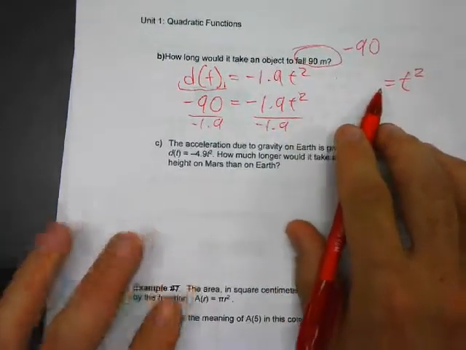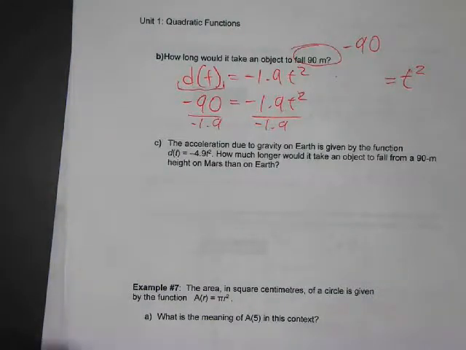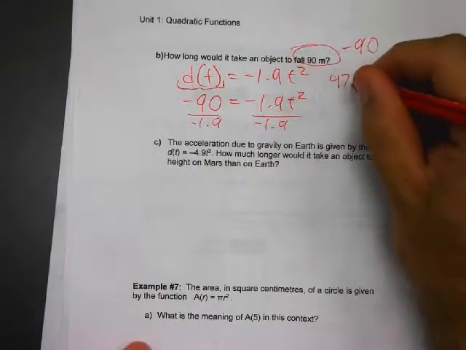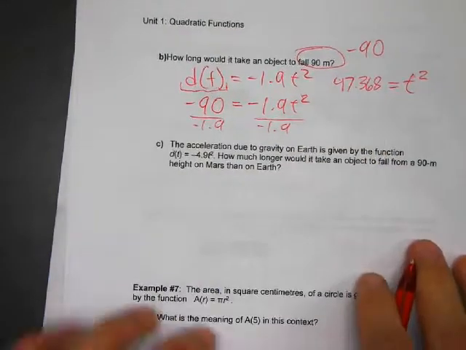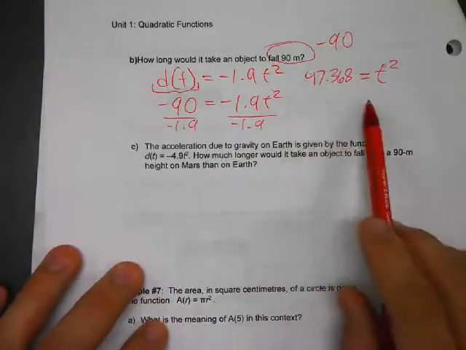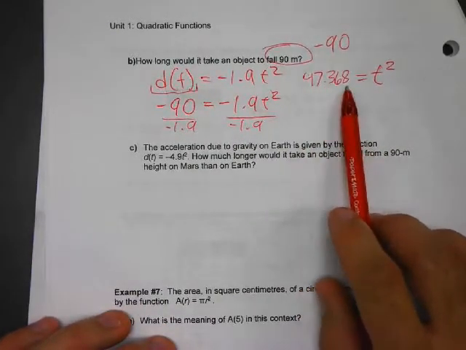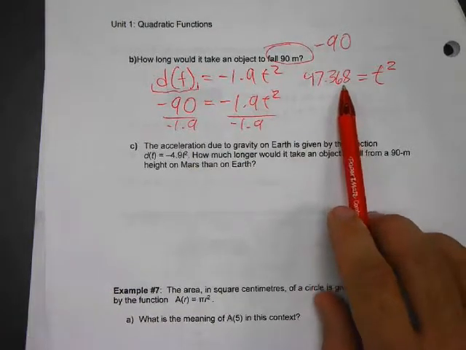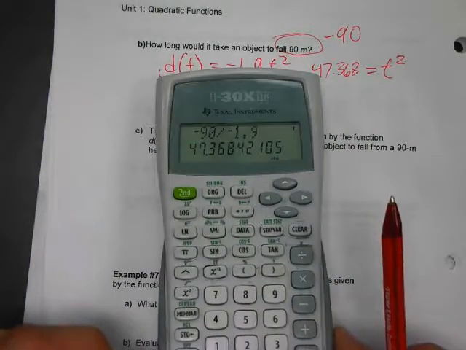And over here you're going to get whatever that is: negative 90 divided by negative 1.9 is 47.368. If you're wondering how many decimal places to leave, usually 4 is fine. I usually write down a few, like 3, but I leave the whole number on my calculator. So it's still on my calculator. I know you can't see. There we go. There it is.